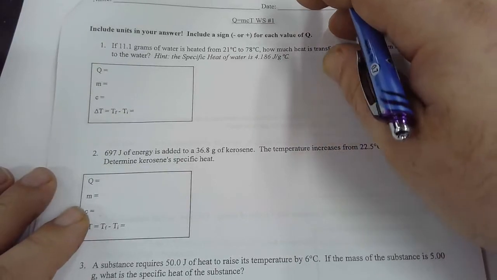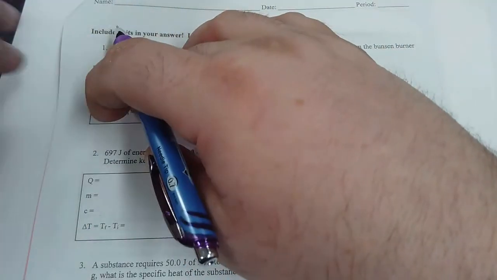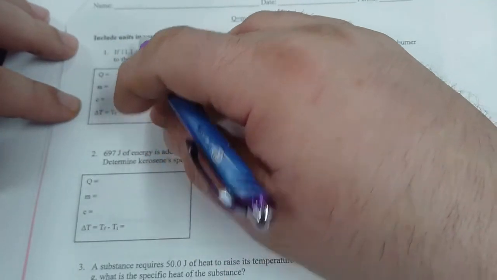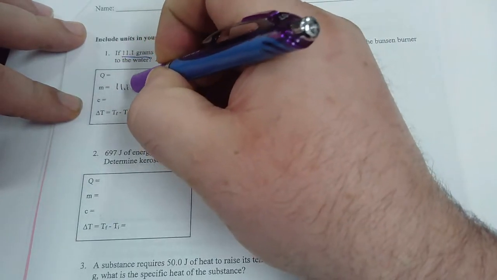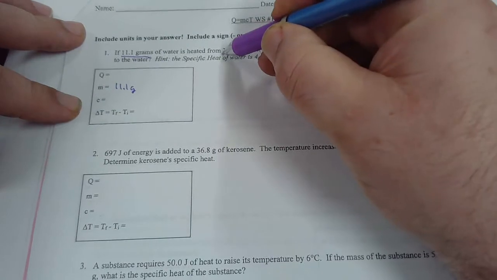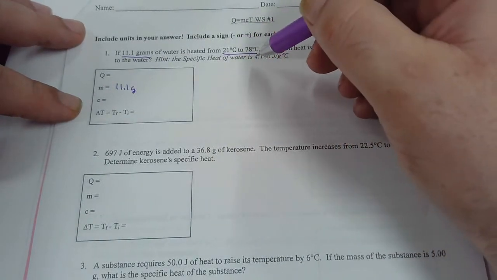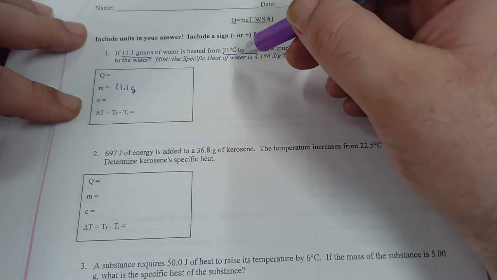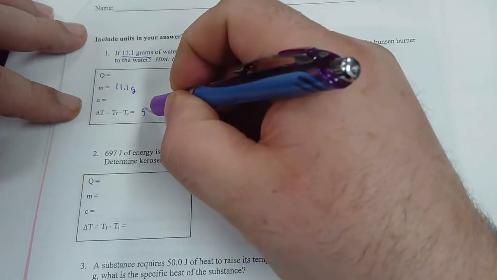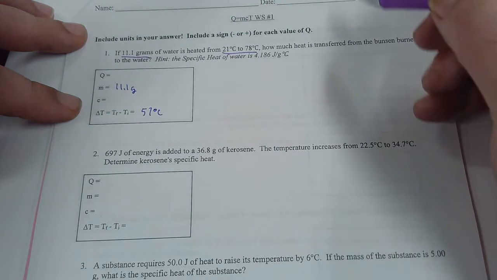Let's learn how to do this. We have broken this down into Q equals MC delta T. We have our mass of 11.1 grams. We have our delta T, 78 is the final temperature, 21 is the initial. So 78 minus 21 is 57 degrees Celsius.